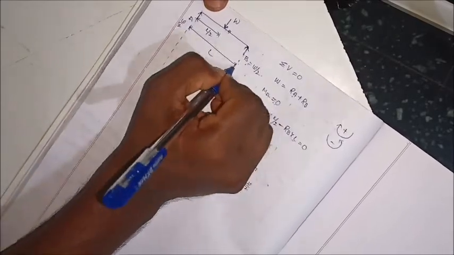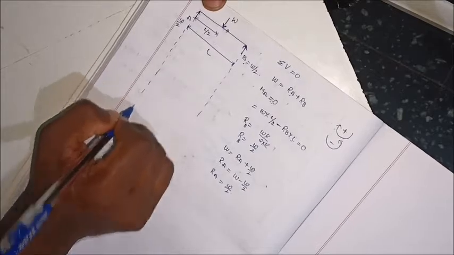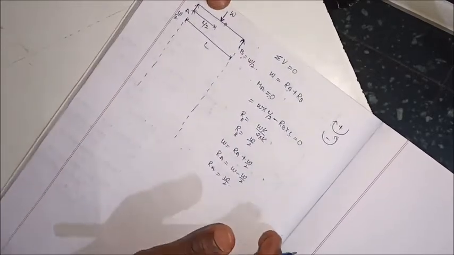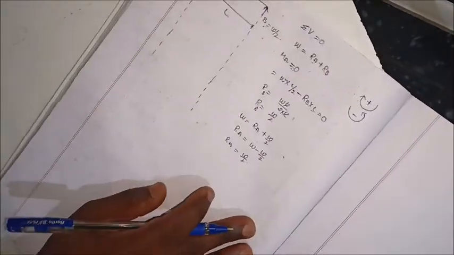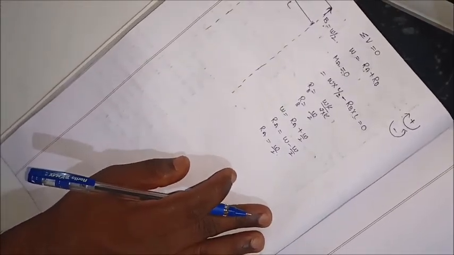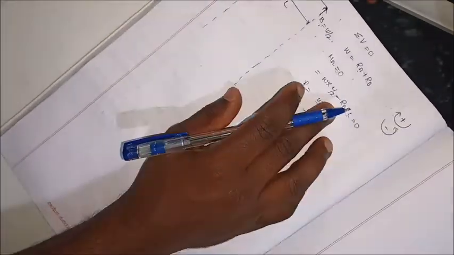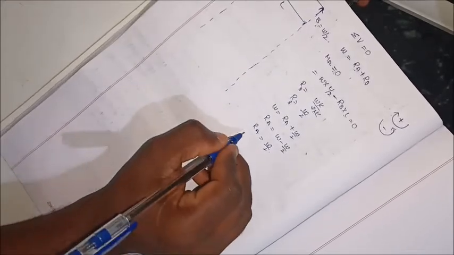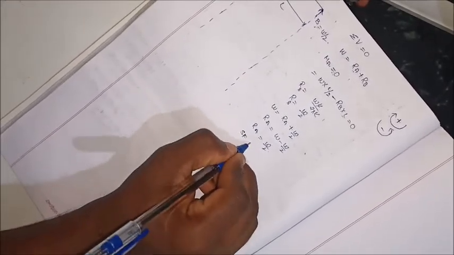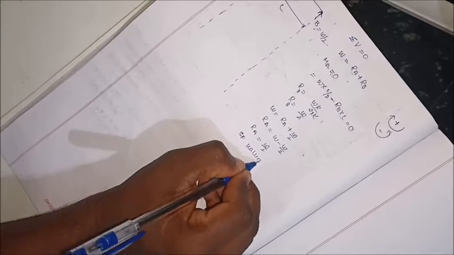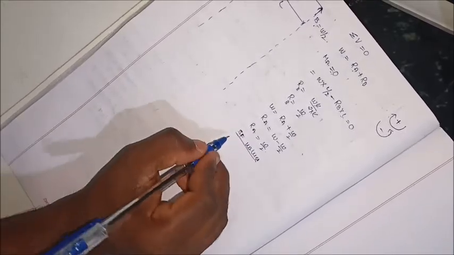Now calculate the shear force and bending moment values. For a simply supported beam, initially you should calculate the reactions, and after that you can move on to the calculation of shear force and bending moment values. So now the shear force values.